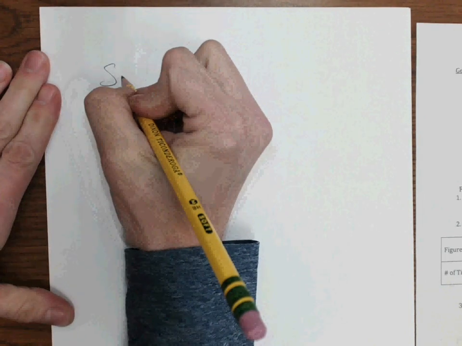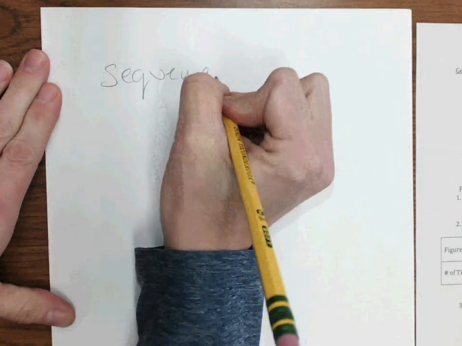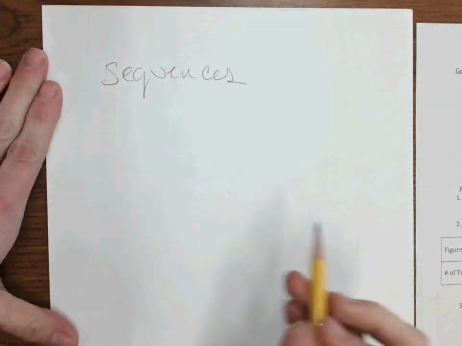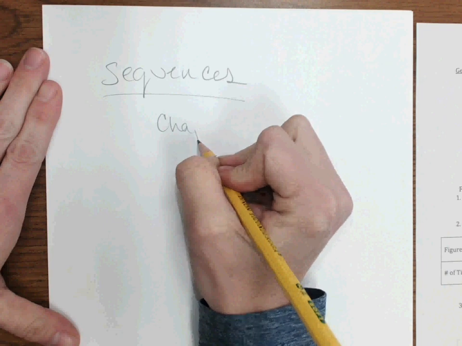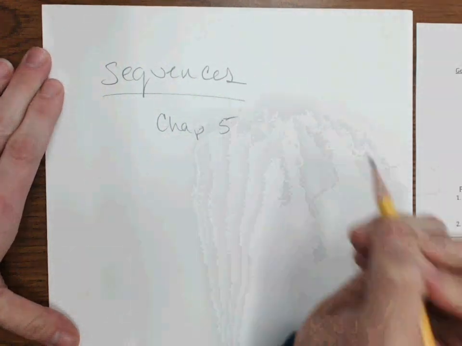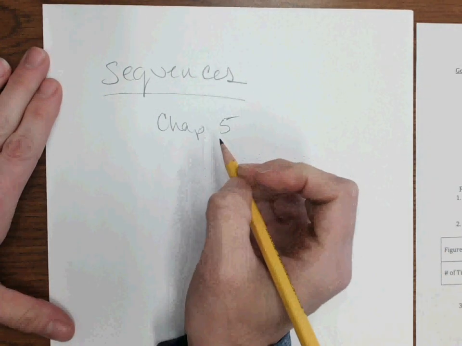Hello everybody. Ms. Shadow's here, and we're going to be looking at some new stuff, but to start off, we're going to remember what sequences are. Okay, if we look at sequences, this was back in Chapter 5, and Chapter 5 started off with different types of sequences.